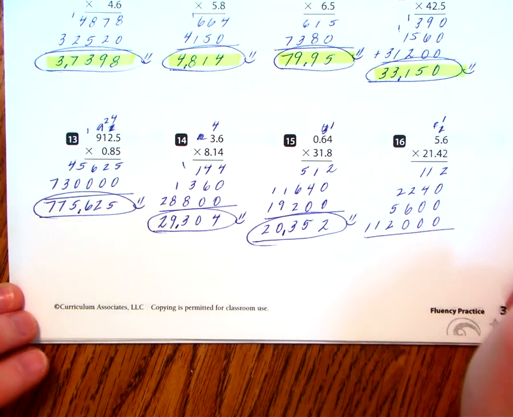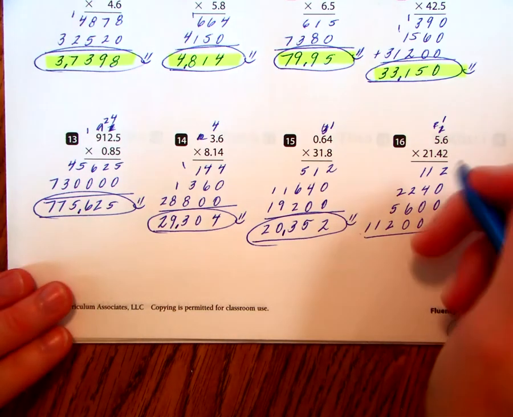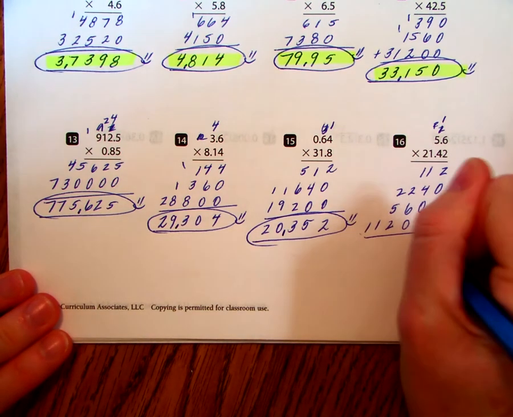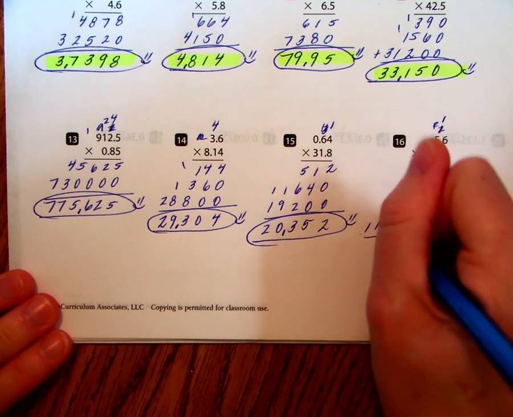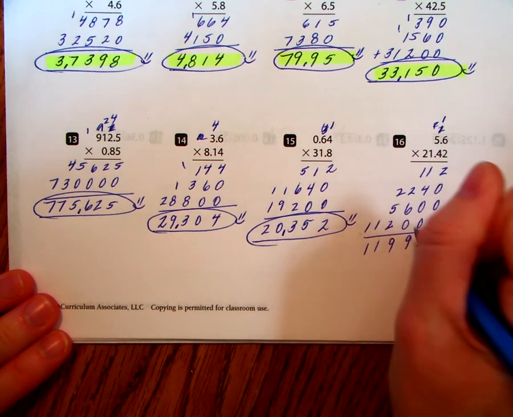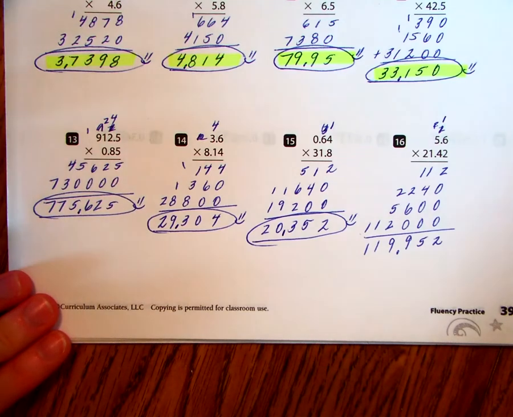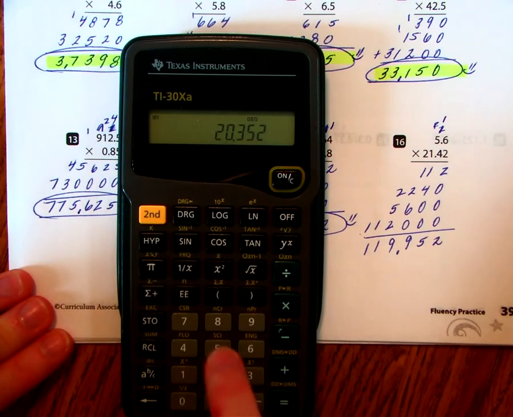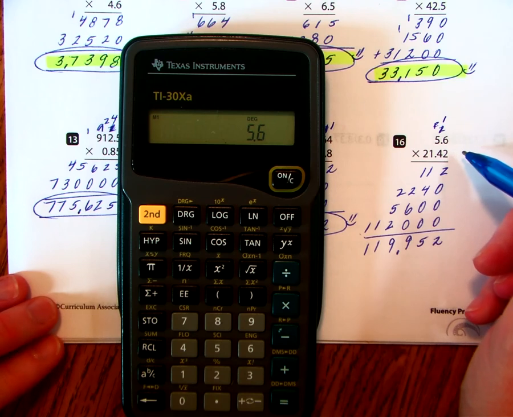All right, 4 partial products because there are 4 place values in that bottom number. Okay. I did a little mental math there for a second.